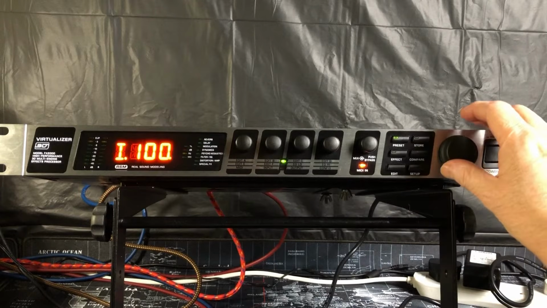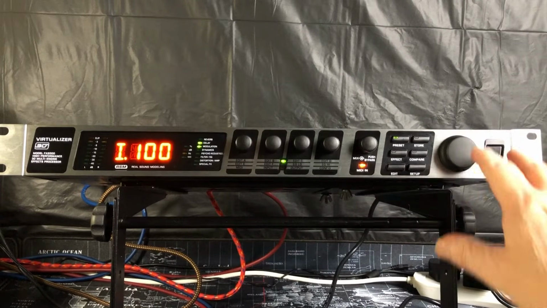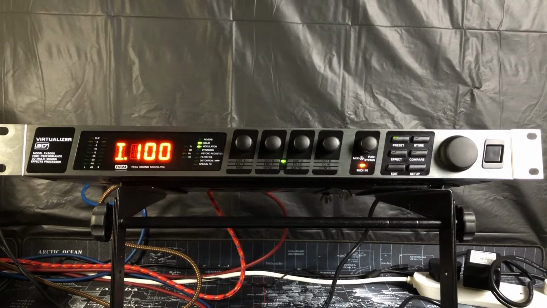And we can prove this by going to whatever preset that is in factory presets. So this will be tremolo and delay.